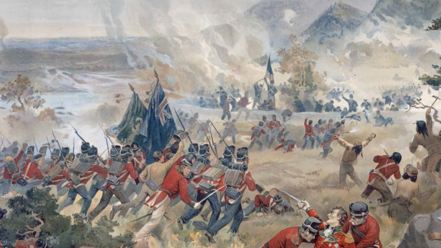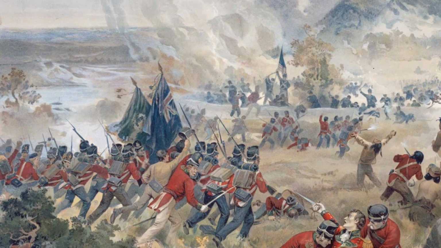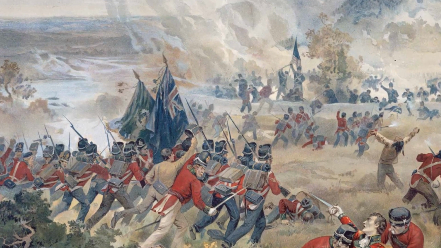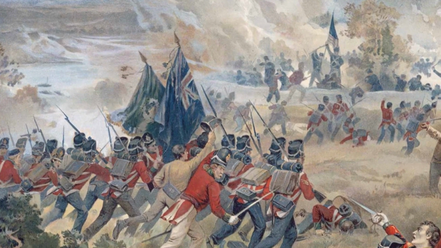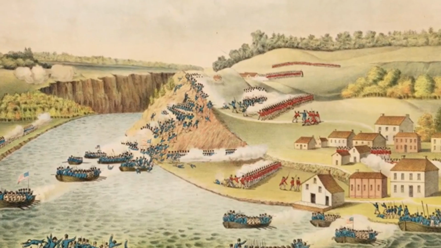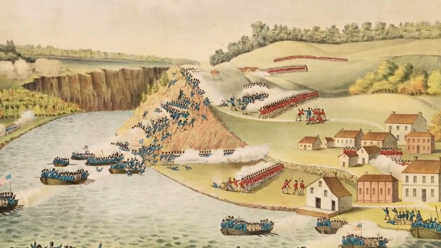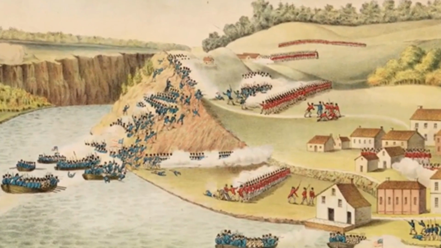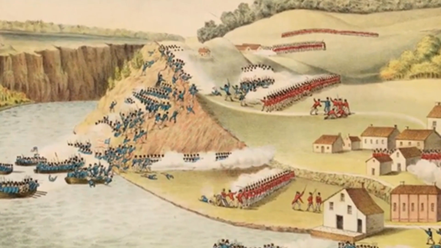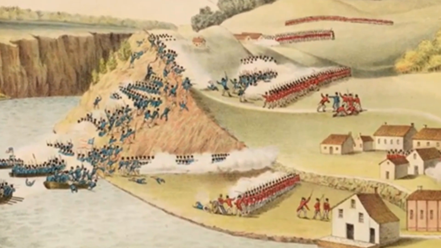In the Niagara Theatre, the United States launched an invasion of Upper Canada with the aim of capturing British territory. In October 1812, the Americans scored a victory at the Battle of Queenston Heights, but it was short-lived as British forces, along with their Native American allies, counterattacked and forced the Americans to retreat. This back and forth continued throughout 1813, with both sides gaining minor victories but failing to achieve decisive results.